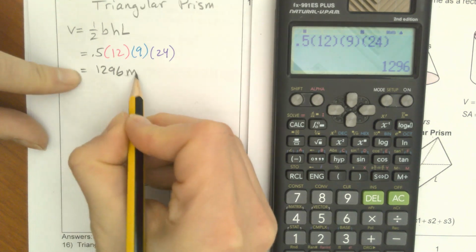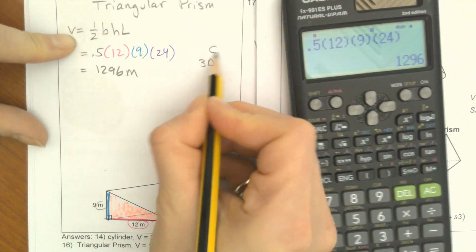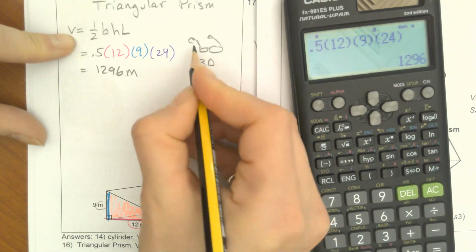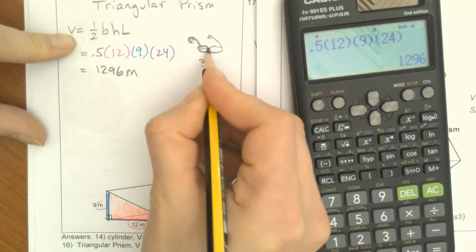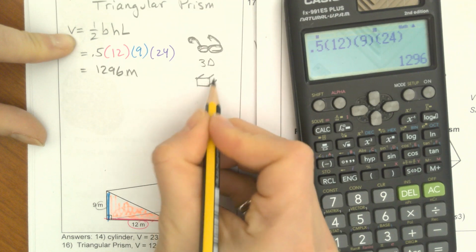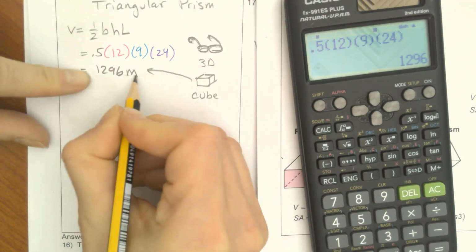Meters. Volume. Volume is 3D. You know when you go to the movies and you watch the movie with the 3D glasses? Those are supposed to be glasses. Those that don't look like glasses, but they are. 3D. So cube is 3D. So we have to put a cube here.